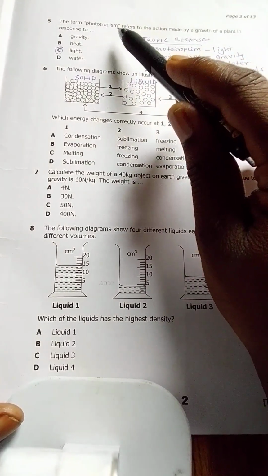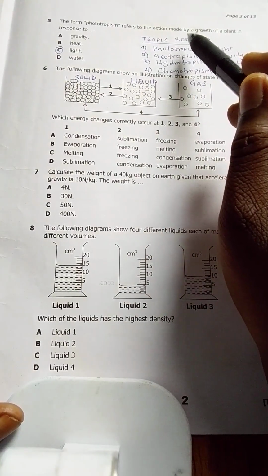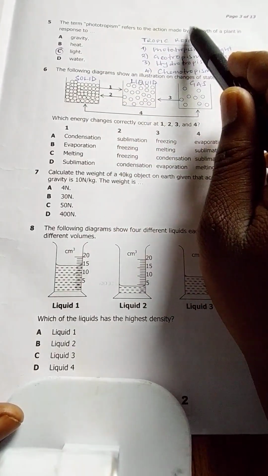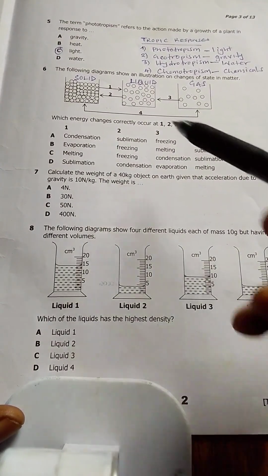So now this question is seeking for us to identify a tropic response called phototropism. So phototropism is the growth response to which stimulus? So the stimulus is light. Okay, let's look at question number 6.